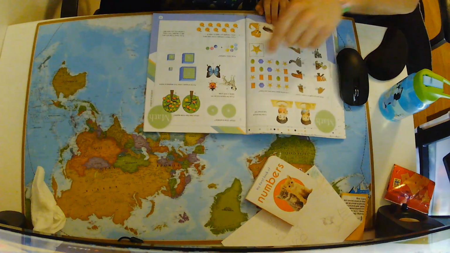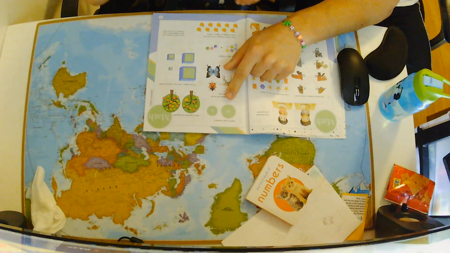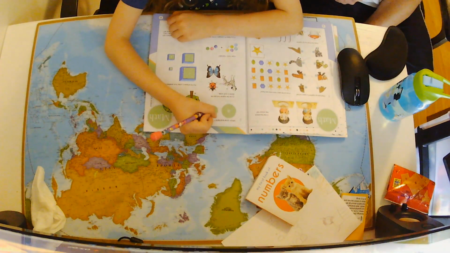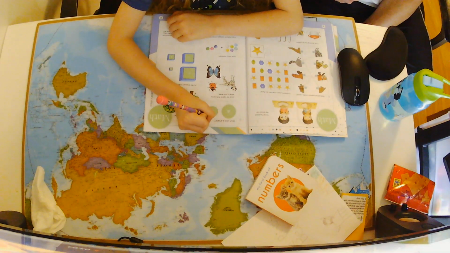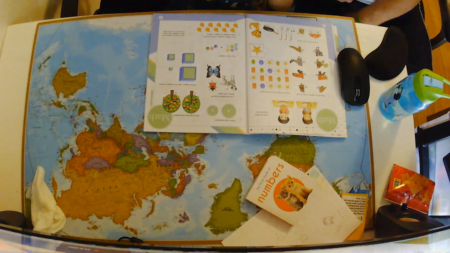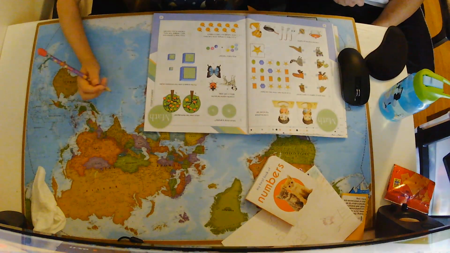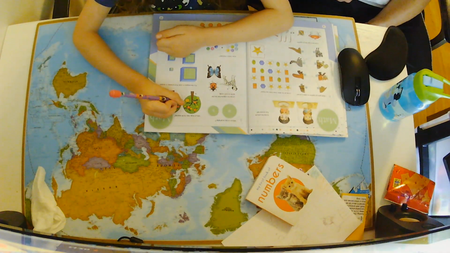Okay. Which of these two circles is smaller? Circle the circle that is smaller. Which tree has more apples? Circle the tree that has more apples.